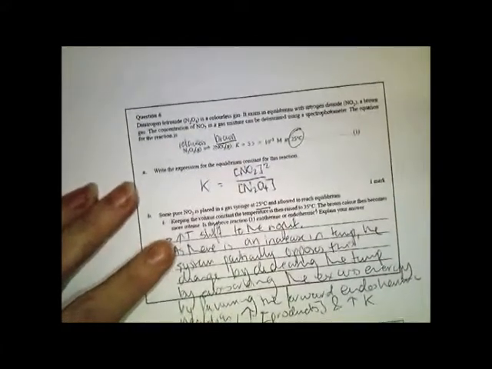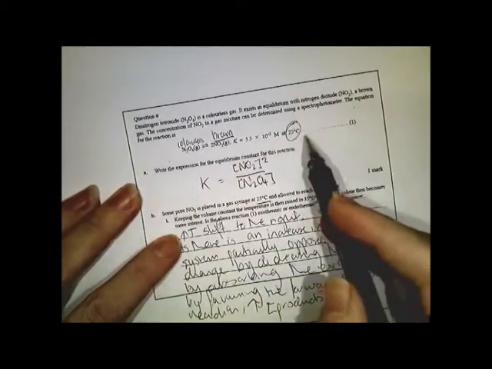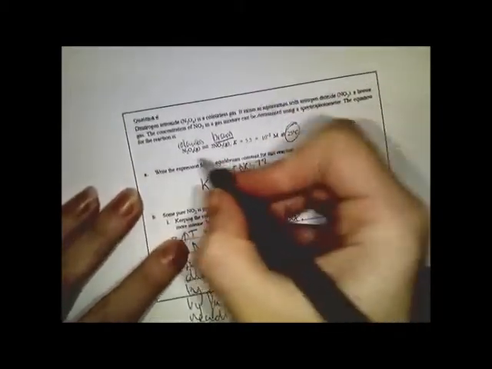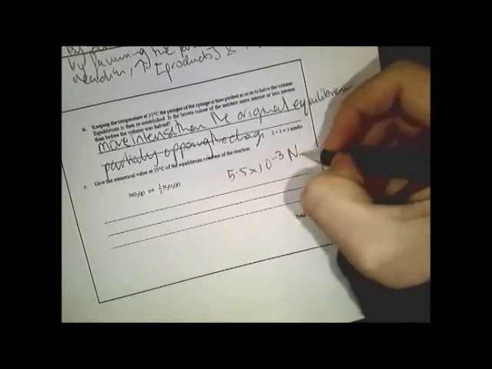Okay, so next one. Now, making sure that it's focused. Alright. Give the numerical value at 25 degrees for the equilibrium constant for this reaction. Where we know that at 25 degrees, the equilibrium constant for this reaction is 5.5 times 10 to the negative 3, and we have N2O4 being converted into 2NO2.